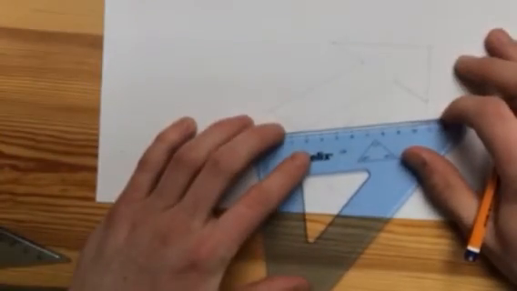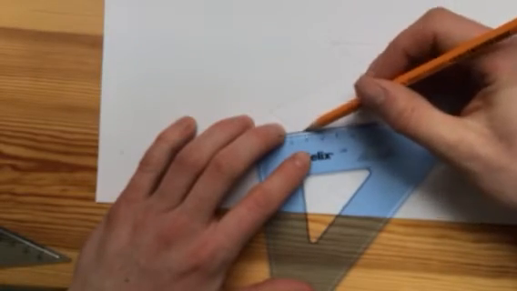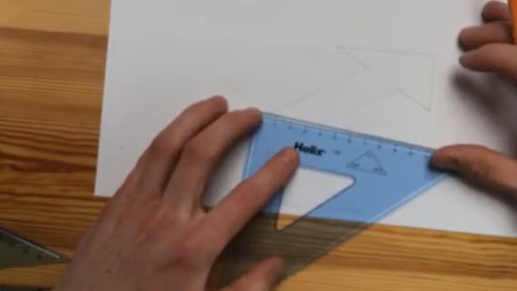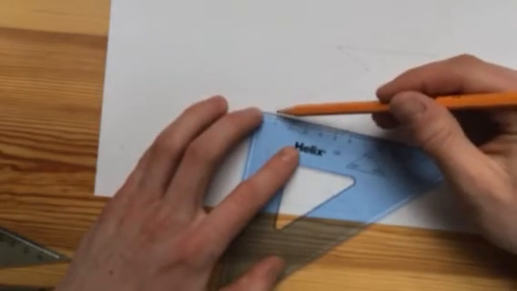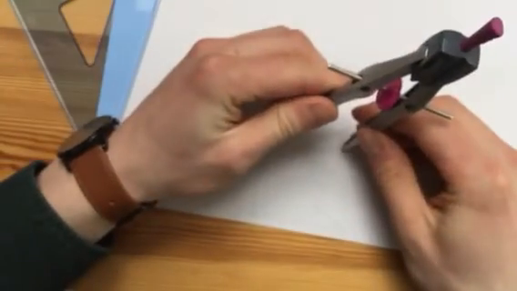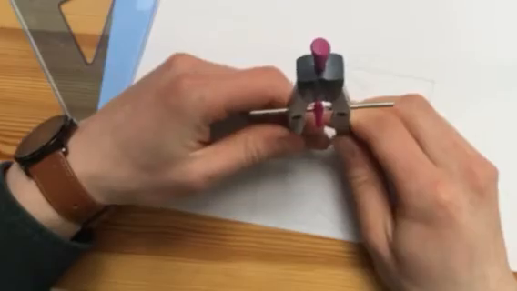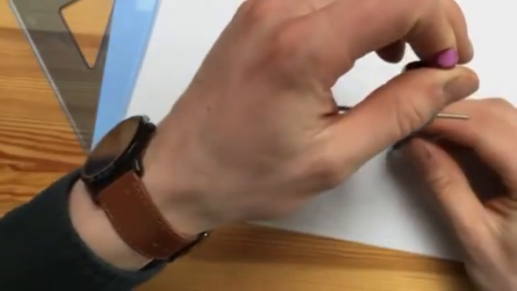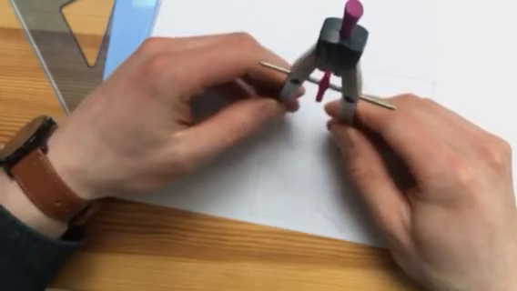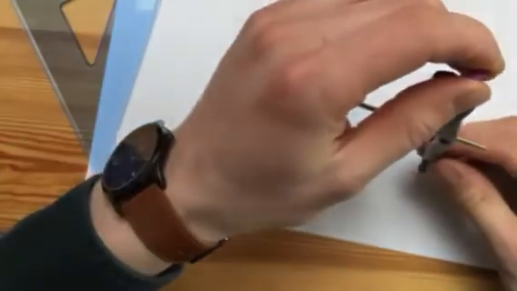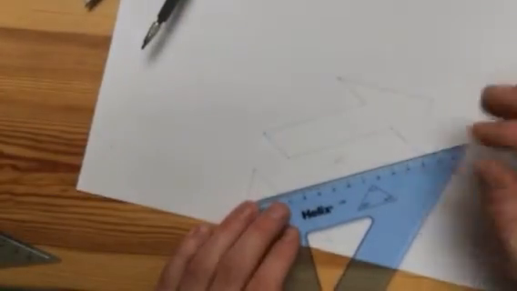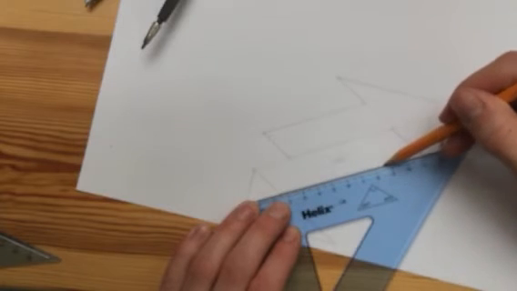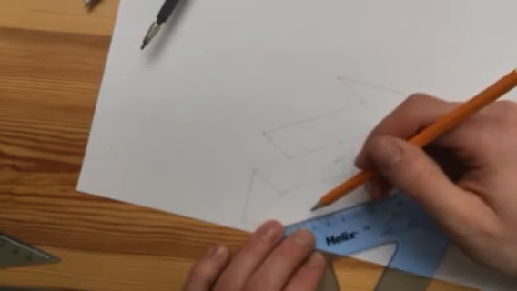And then just these two other points. And join it up. So that's the arrow transferred over through central symmetry.